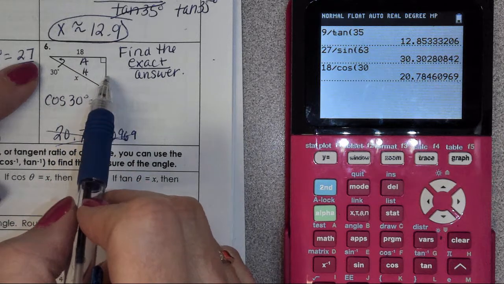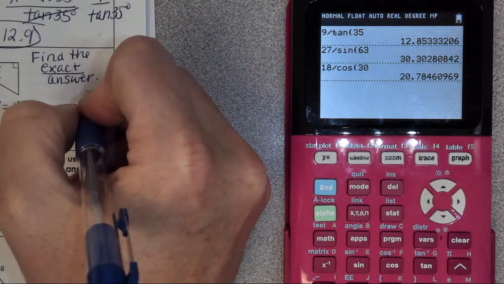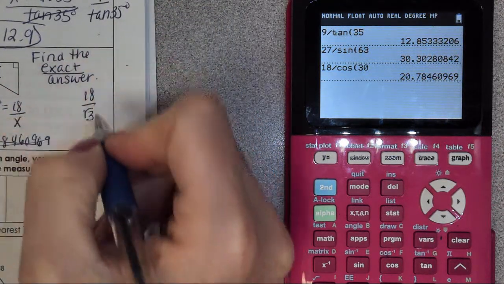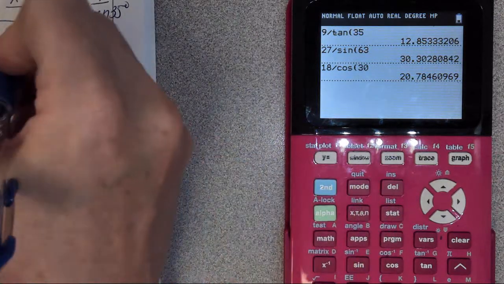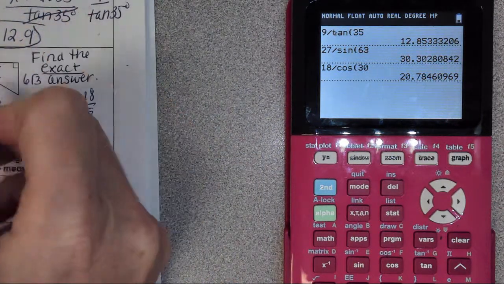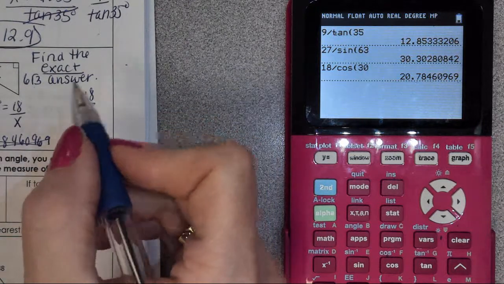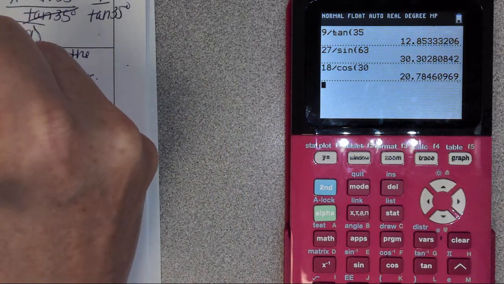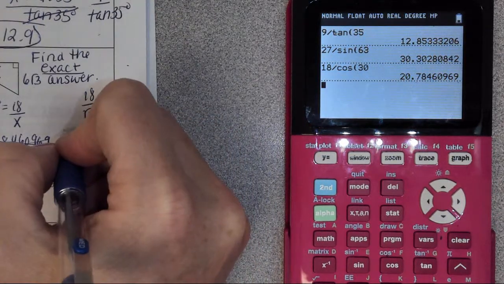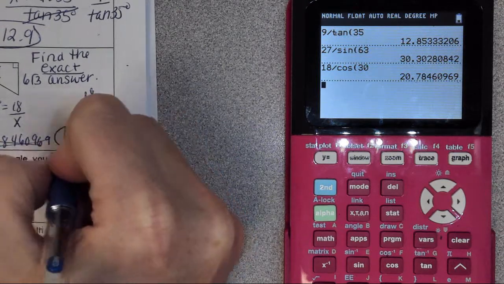Divide by what first? So I'd have to do 18 divided by radical 3. What's that going to be? So this is 6 radical 3. And then how do I go from the short leg to the hypotenuse? So my exact answer then is 12 radical 3.